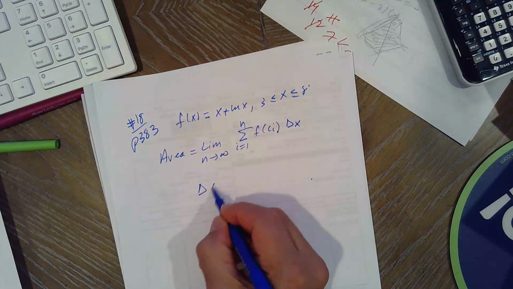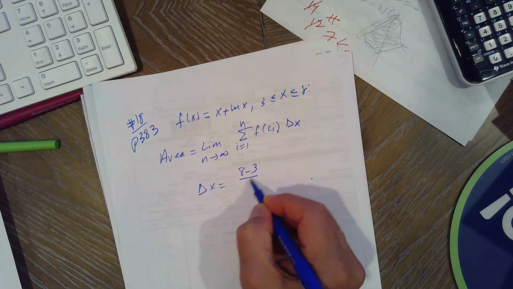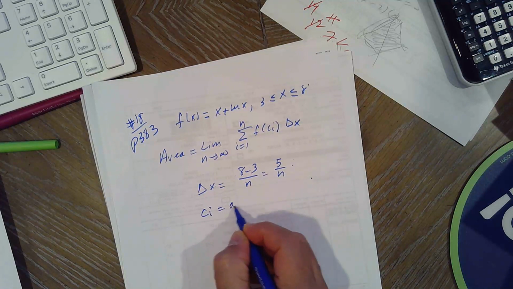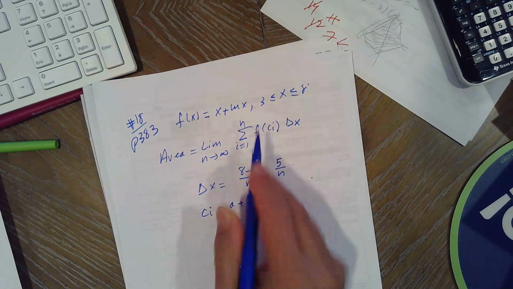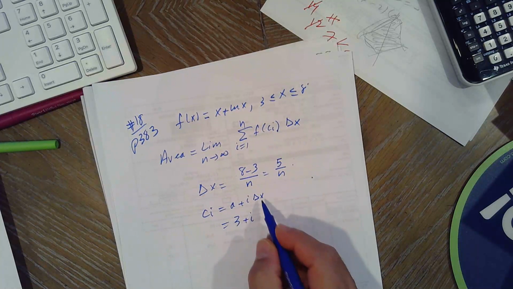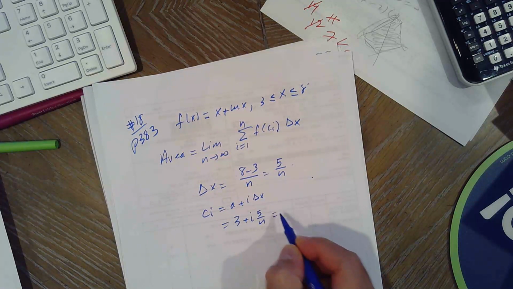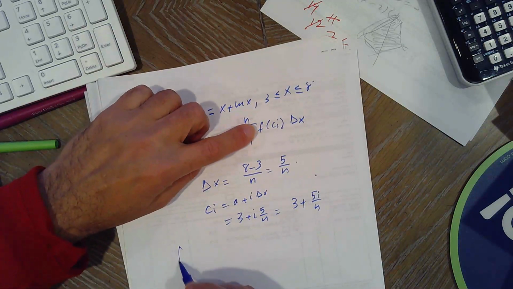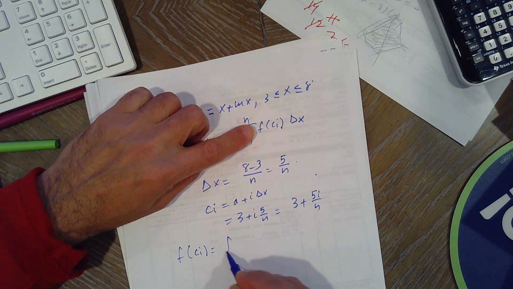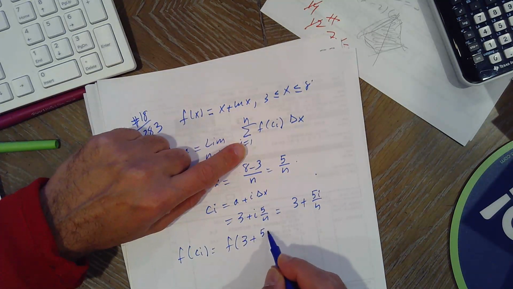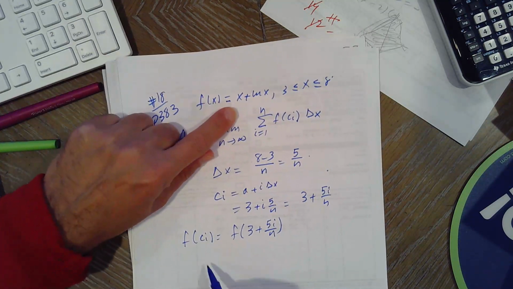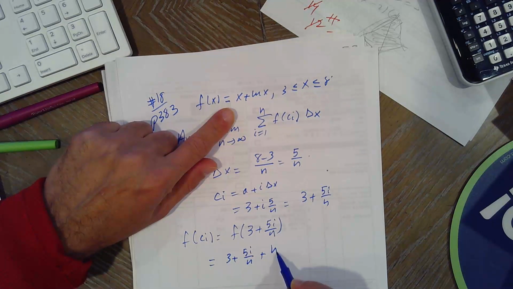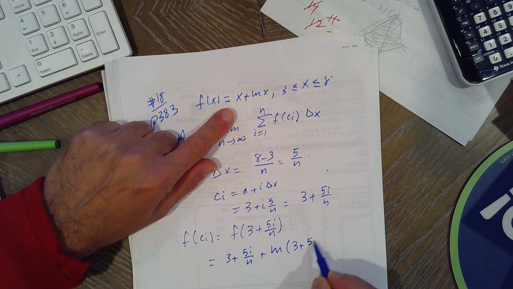So delta x is b minus a over n, which is 5 over n. Ci is a plus i delta x. A is 3, and delta x is 5 over n, so ci is 3 plus 5i over n. F of ci is f of 3 plus 5i over n, which we're going to plug in there: 3 plus 5i over n plus ln of 3 plus 5i over n.